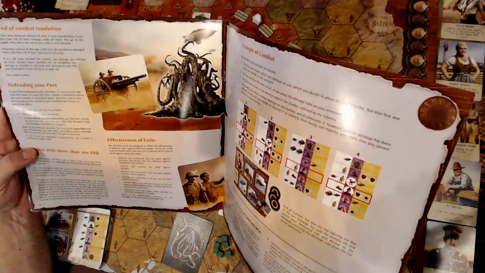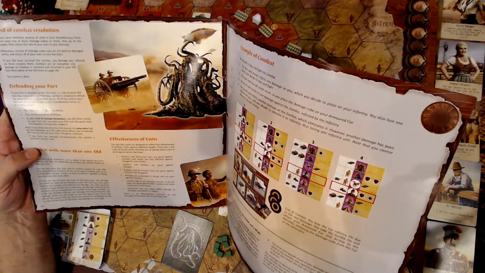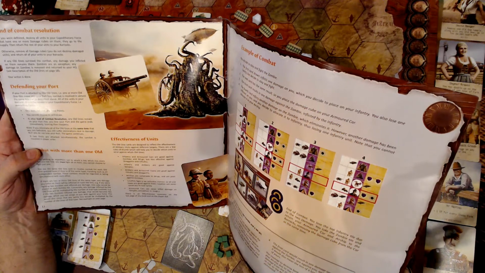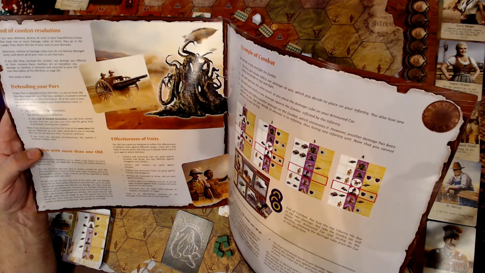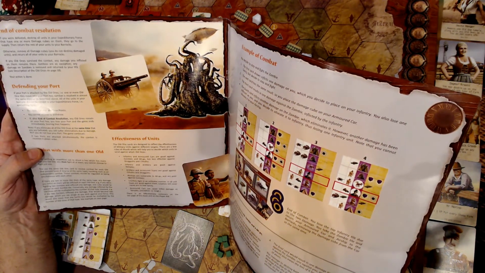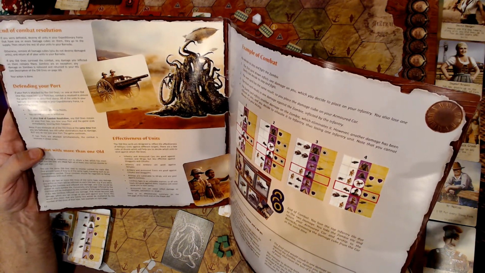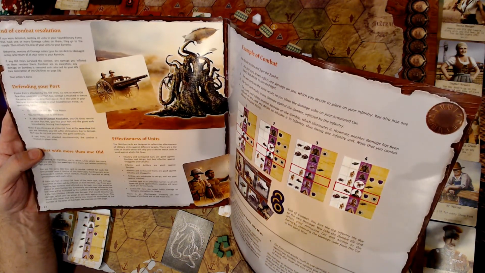End of combat: if you are defeated, destroy all units in your expeditionary force that had 1 or more damage cubes on them. They go back to the supply, then return the rest of your units to the barracks. Otherwise, remove all damage cubes.